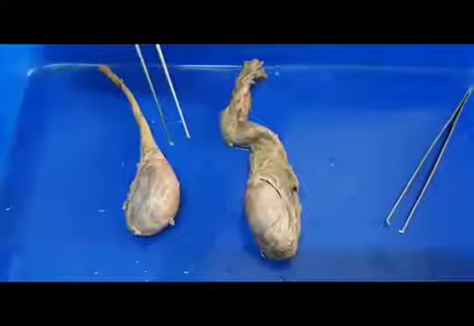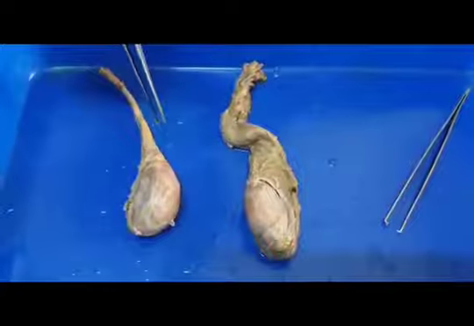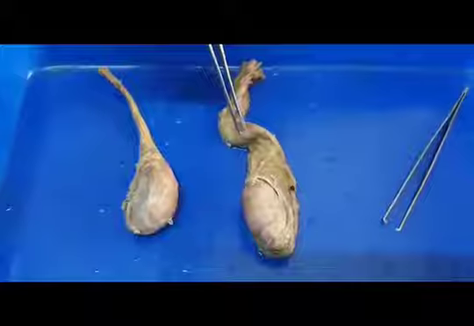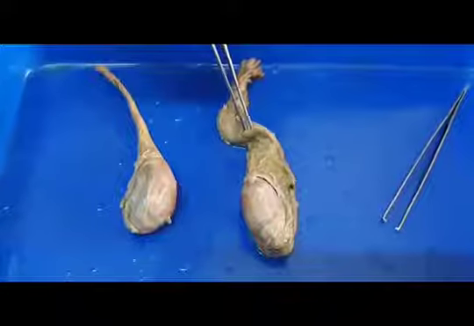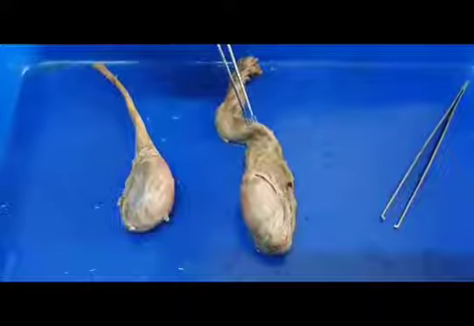Okay, so remember here, the right testicular vein drains into the inferior vena cava, whereas the left testicular vein drains into the left renal vein at a right angle to the left renal vein.